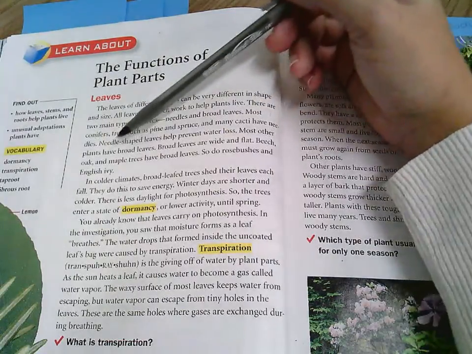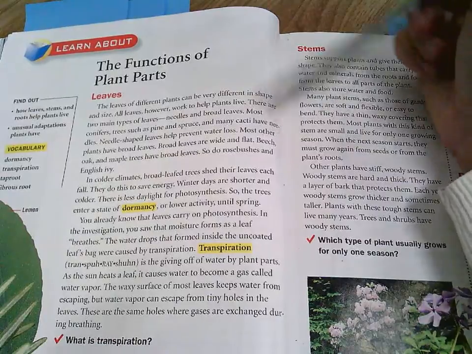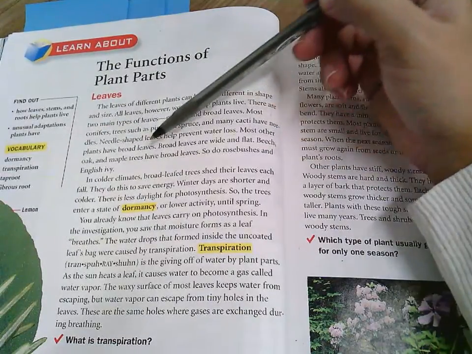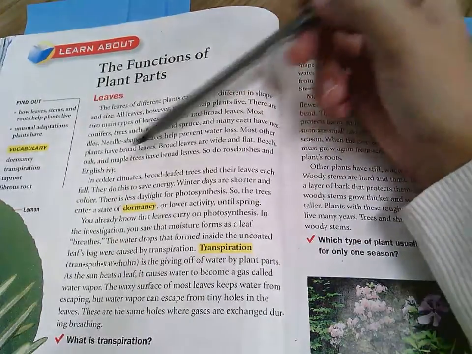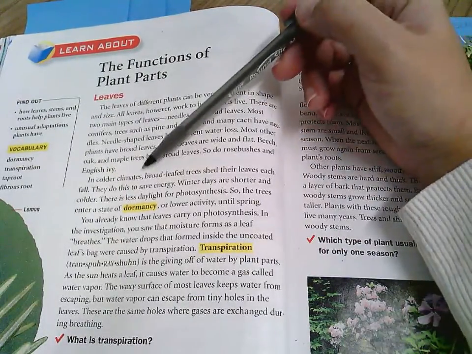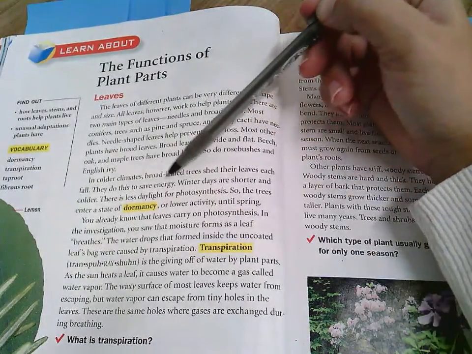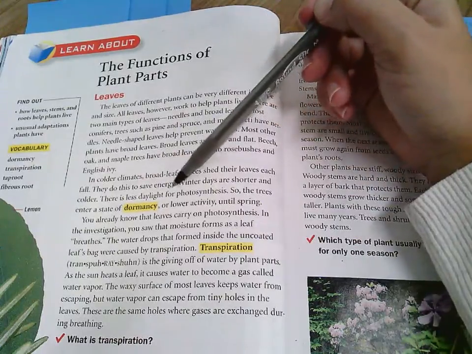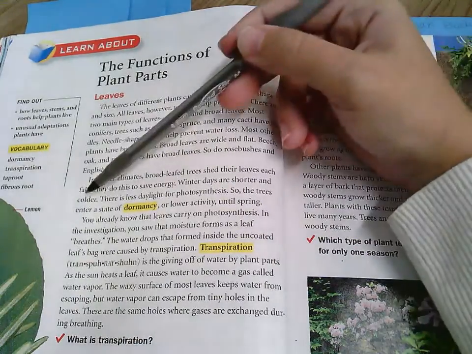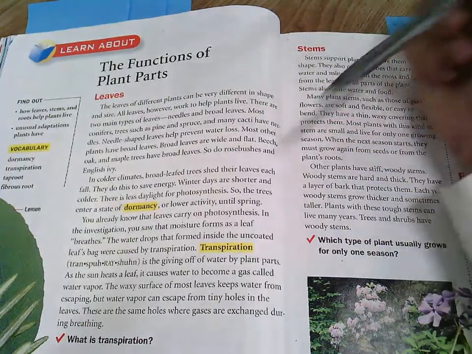Most other plants have broadleaves. Broadleaves are wide and flat. Beech, oak, and maple trees have broad leaves. So do rose bushes and English ivy. In colder climates, broadleaf trees shed their leaves each fall. They do this to save energy. Winter days are shorter and colder. There is less daylight for photosynthesis, so the trees enter a state of dormancy, or lower activity, until spring.